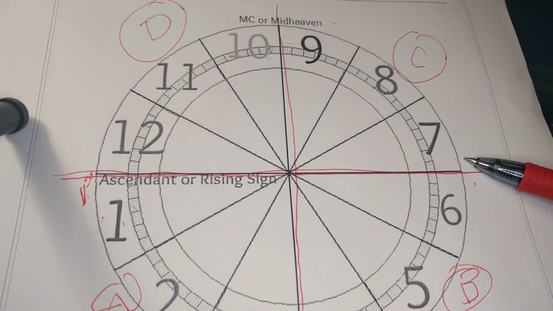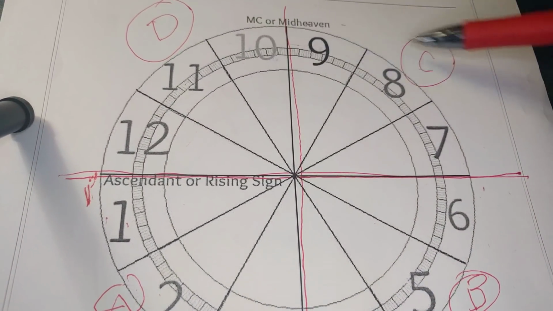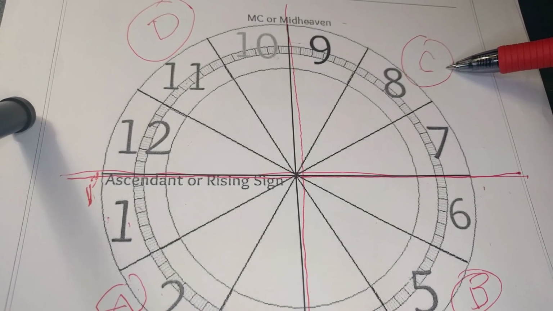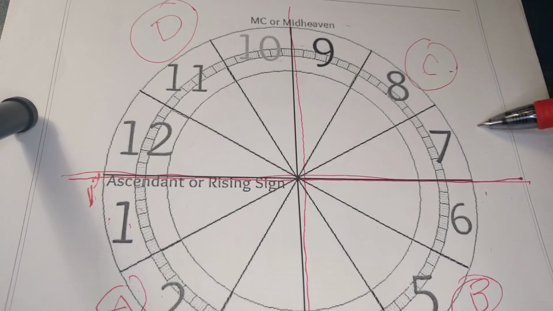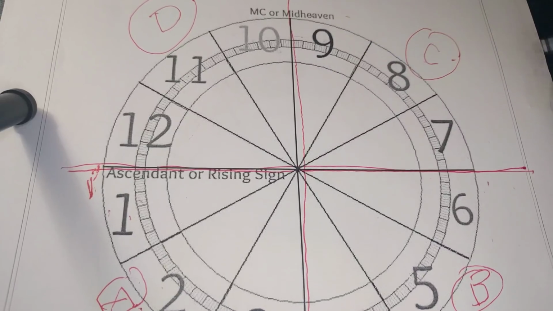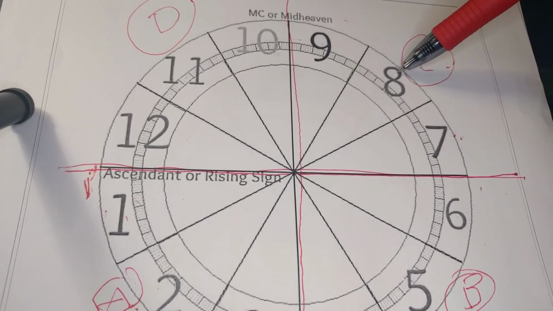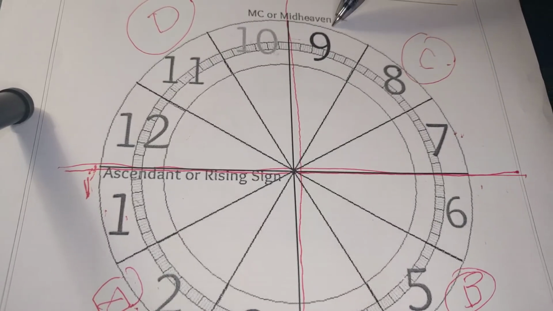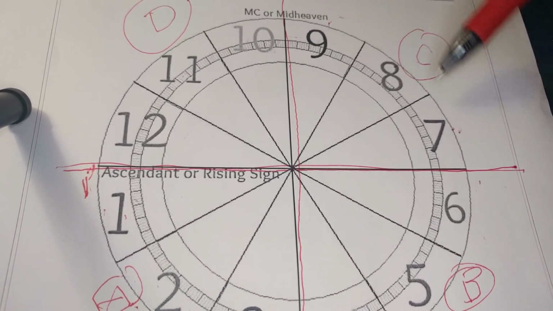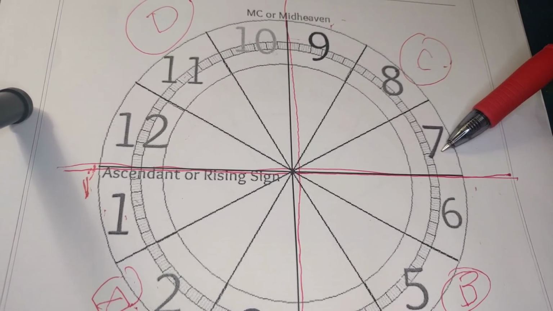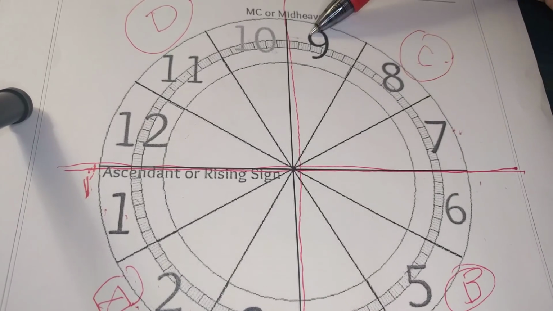Then when the energy moves into the 7th, 8th, and 9th houses, which we'll call quadrant C, these are relationship houses. Relationships with other people. How you share, how you are intimate or how you merge, and the beliefs that you share together. So these are relationship houses. And they each have a different focal point.